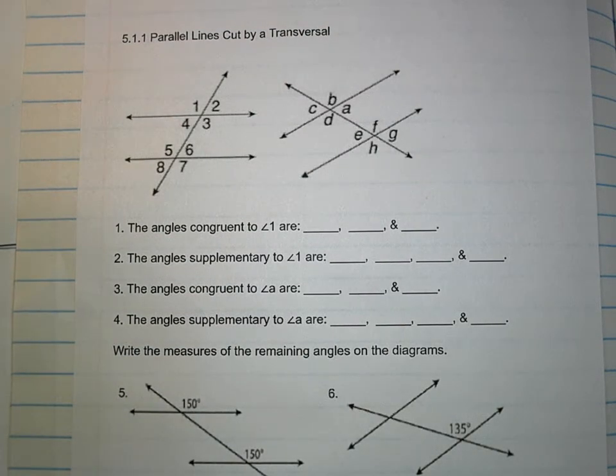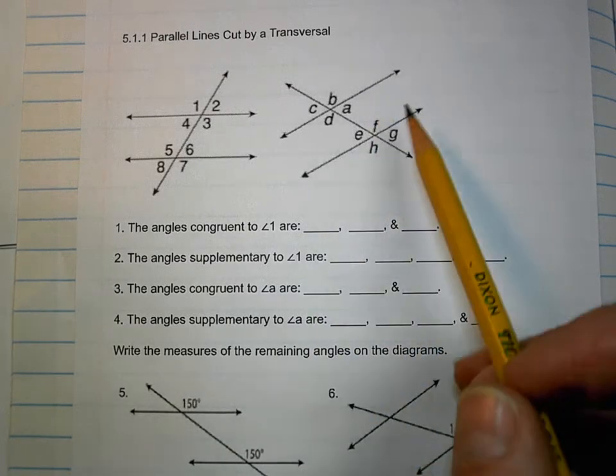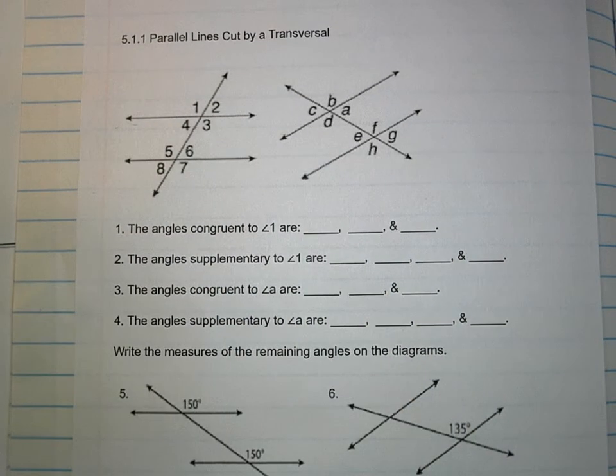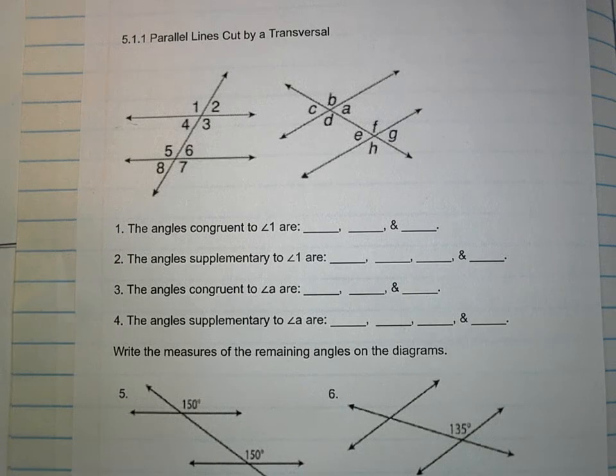We're talking about parallel lines cut by a transversal. So we have two sets of parallel lines. This line is parallel to this line. This line is parallel to this line. Each one of them is cut by a transversal, creating how many angles? 8 angles.